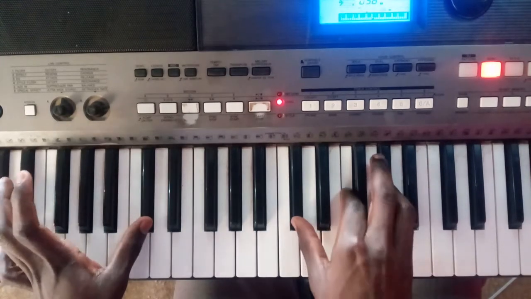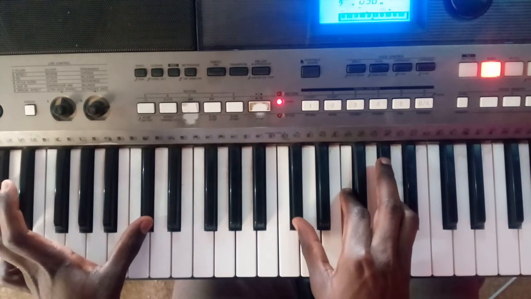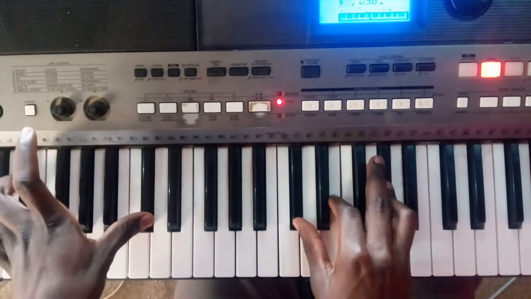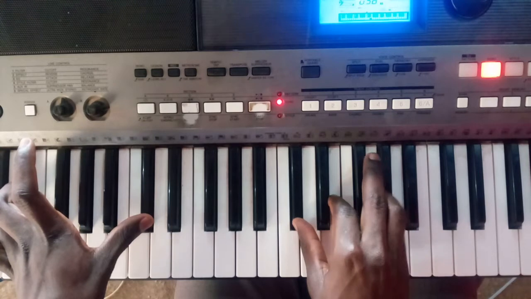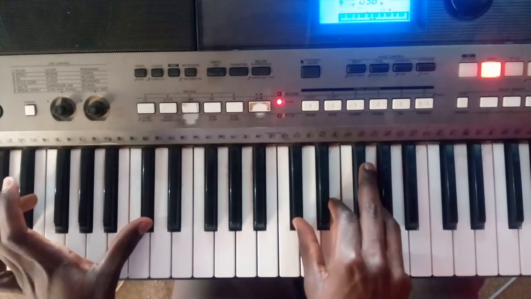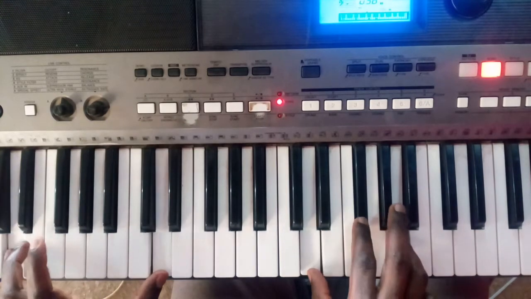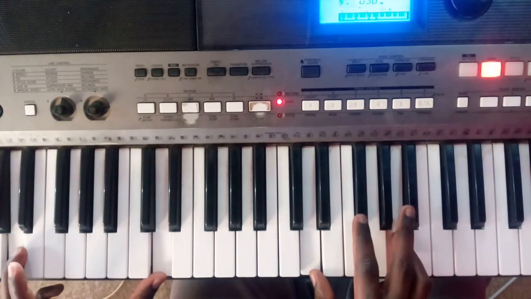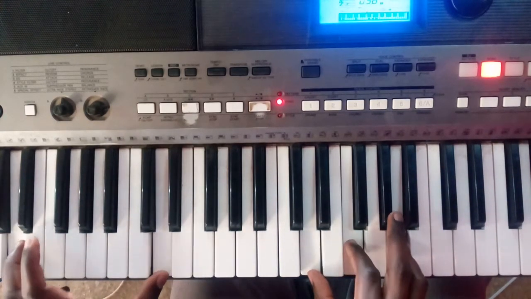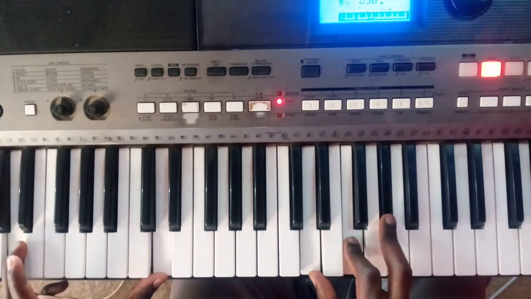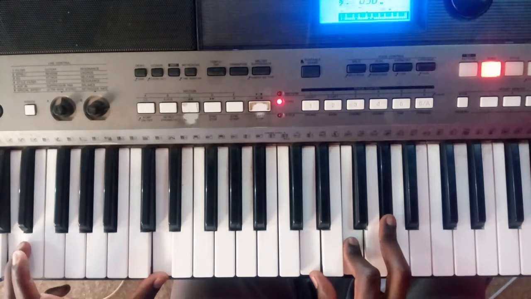C sharp major, lower the third. The third of C sharp is F. So lower it. C sharp minor, then lower the third and the fifth, C sharp diminished chord. D major, lower the third, D minor, lower the third and the fifth, D diminished chord.